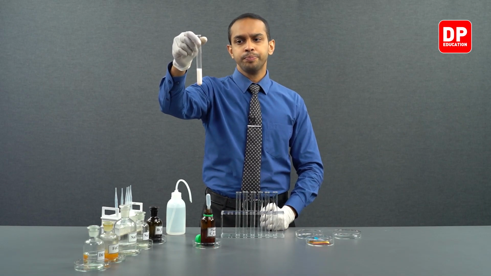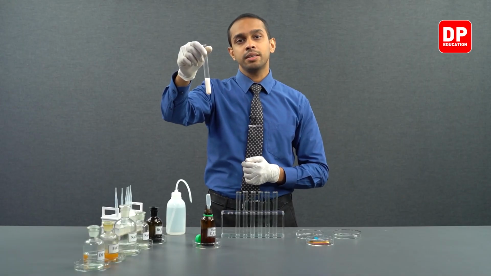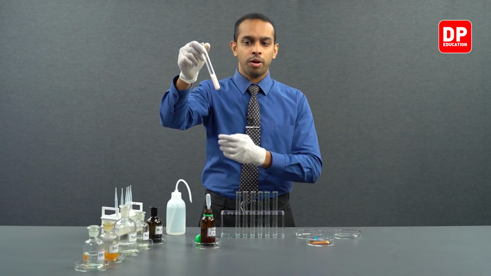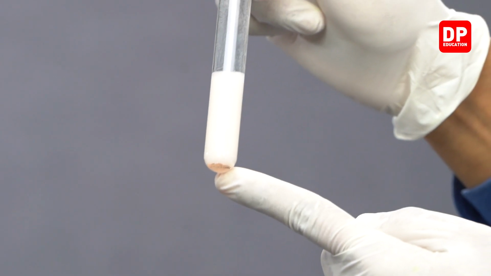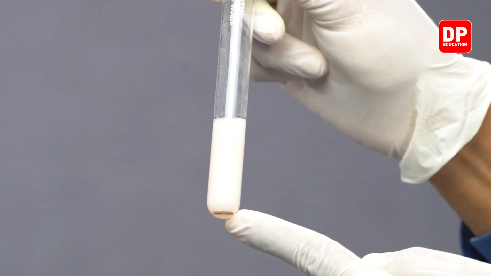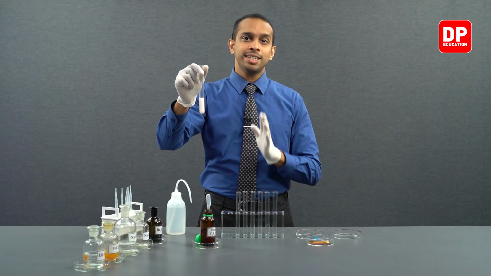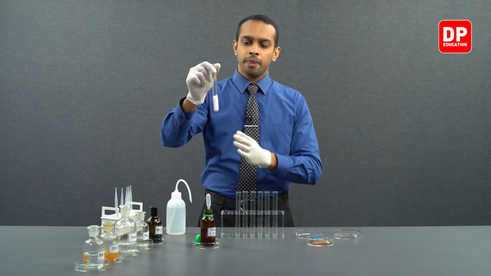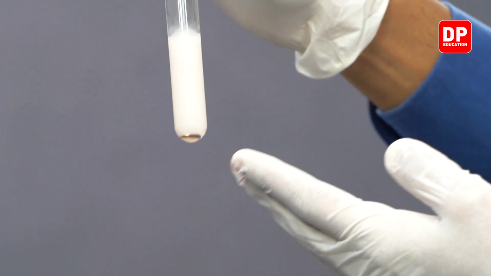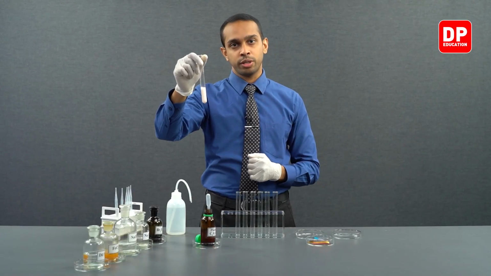As you can see, upon shaking the test tube, most of the phenol did dissolve in water. However, there is still a small portion of phenol that is not dissolved in water. So this indicates that phenol is moderately soluble in water, and it dissolves in water to form a phenol solution.